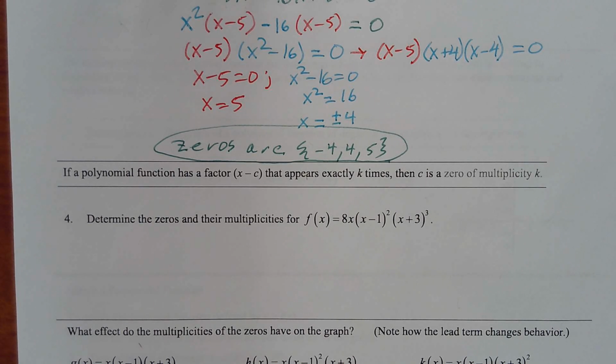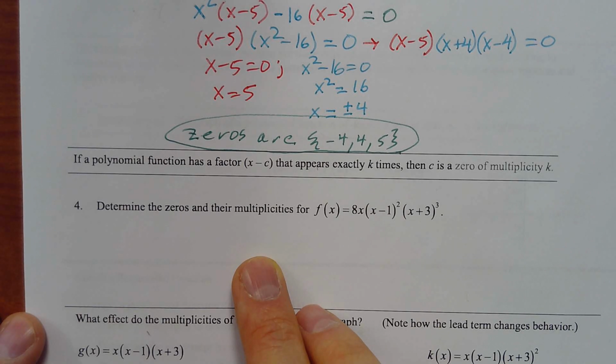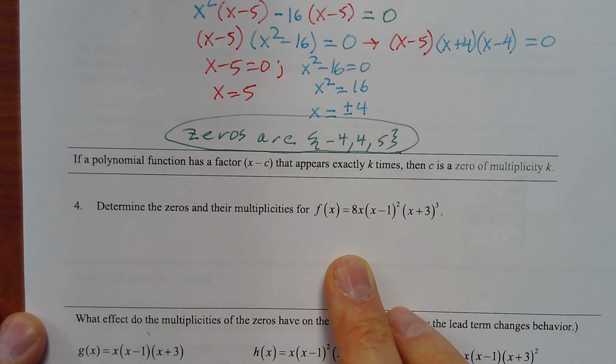So for the next one, if a polynomial function has a factor of x minus c that appears exactly k times, then c is a zero of multiplicity k. So that's what we were talking about earlier. So here on number 4, we want to determine the zeros and their multiplicities.